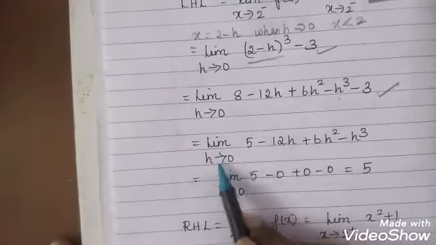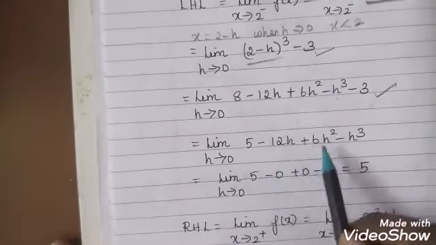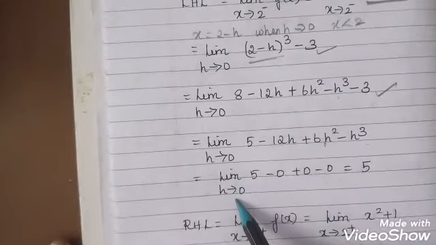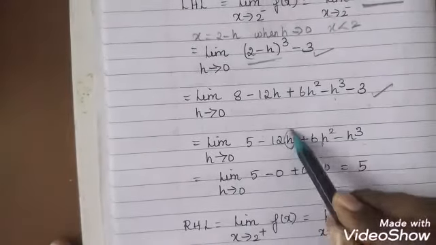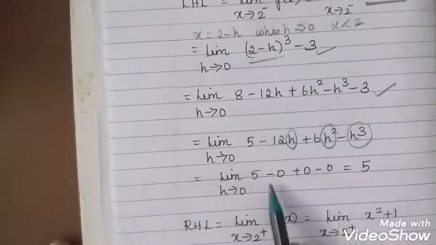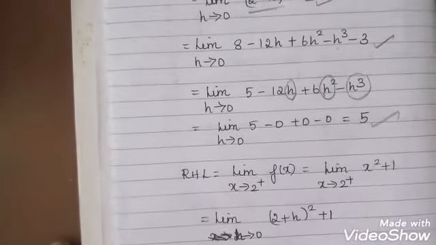So limit of h tending to 0, 8 minus 3 is what? 5 minus 12h plus 6h squared minus h cube. So for limit of h tending to 0, substitute the value of h as 0 here, here and here. So what's the answer you get? It is equal to 5. Got it? So this is your left hand limit.